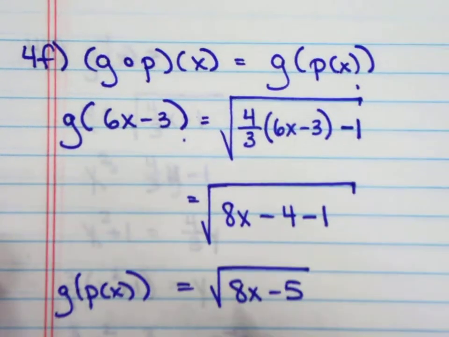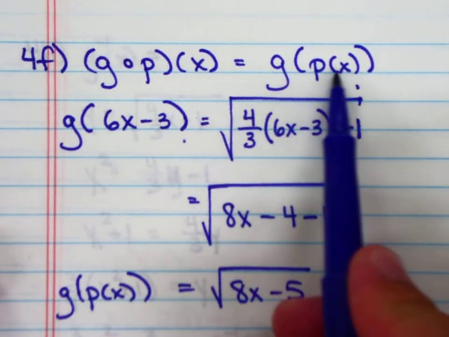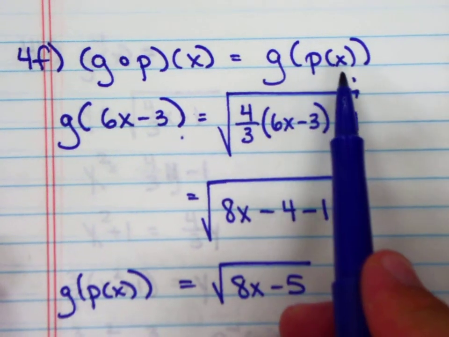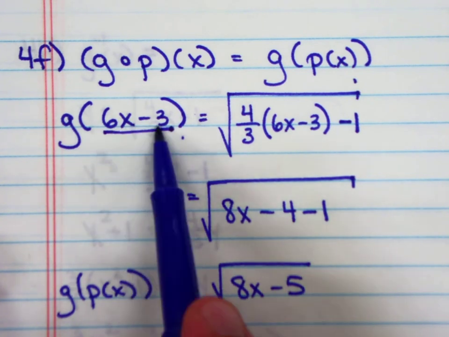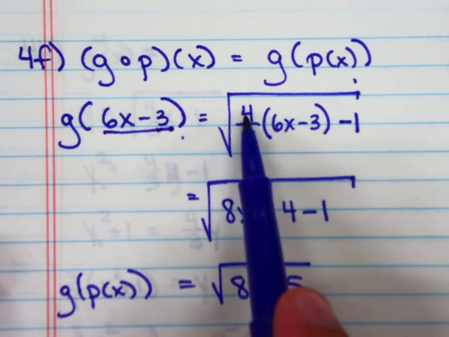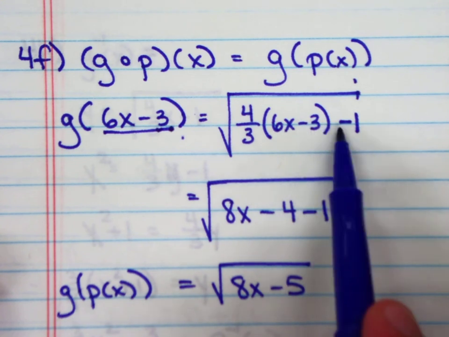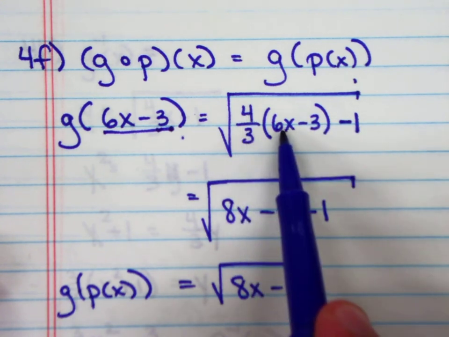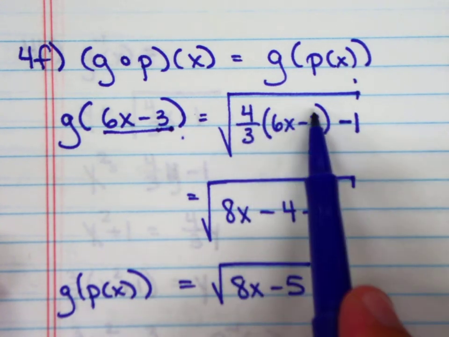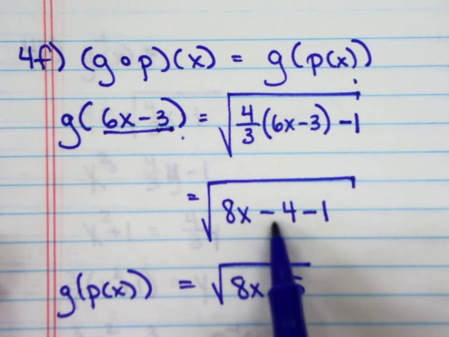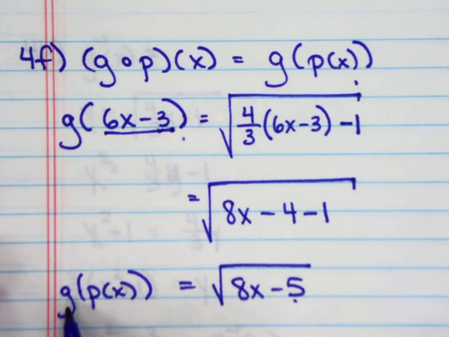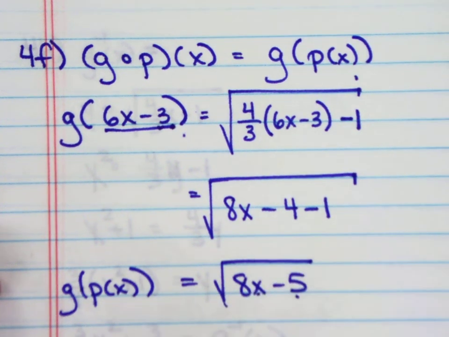For f, g of p of x. So g of 6x minus 3, because that's p of x. We plug that in for x. 4/3 times 6x minus 3, minus 1. 4/3 times 6x is 8x. 4/3 times negative 3, negative 4, minus 1. So it simplifies to 8x minus 5. So your final answer, g of p of x equals square root of 8x minus 5.